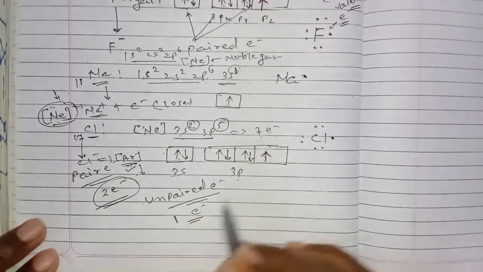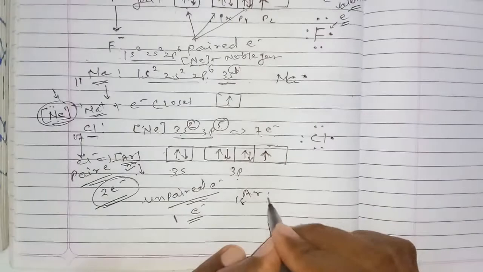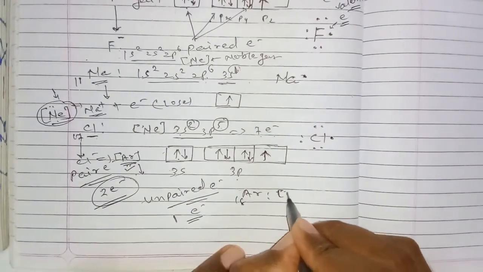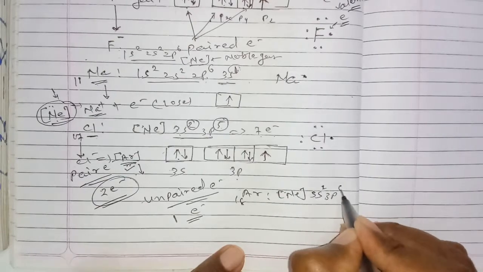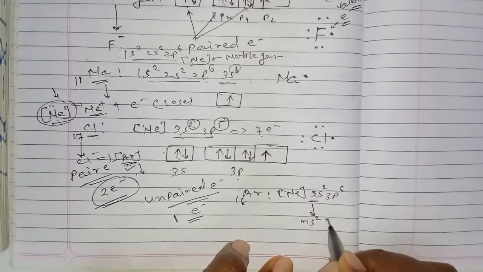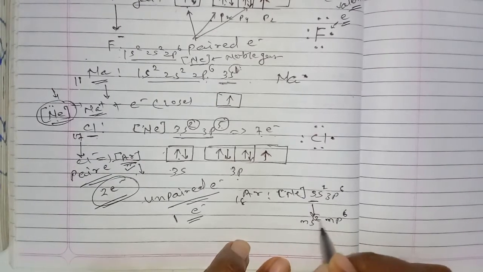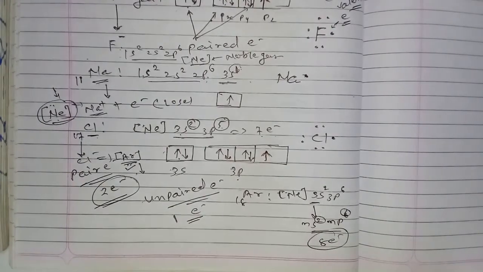For argon, its atomic number is 18. So neon 3s2, 3p6, so here ns2 and np6. There are 2 plus 6, 8 electrons.